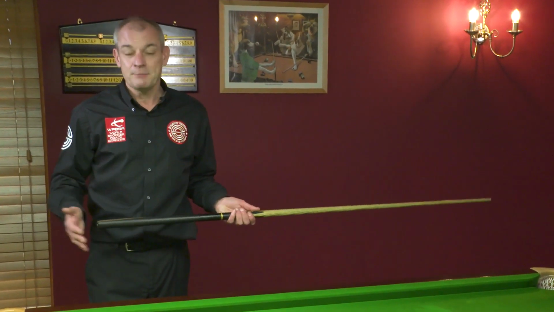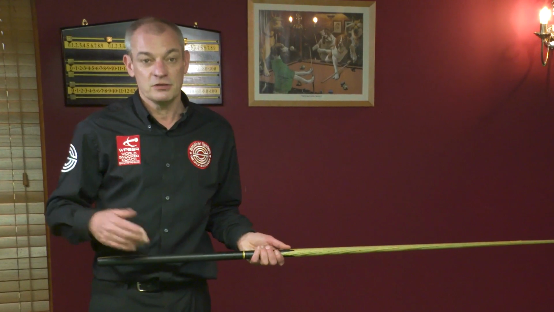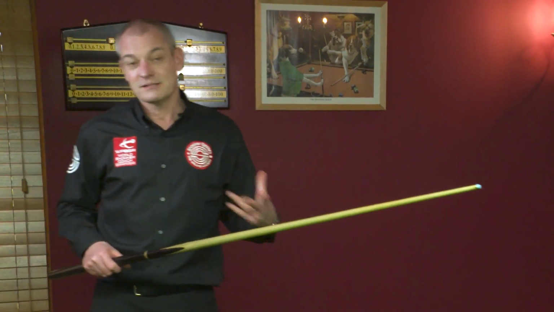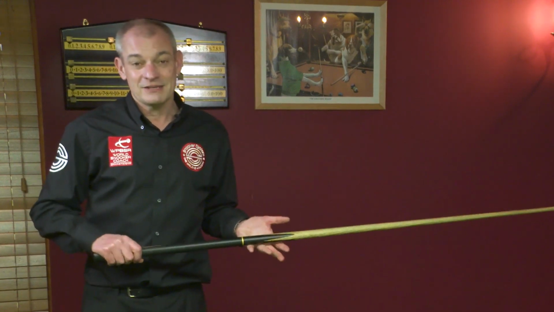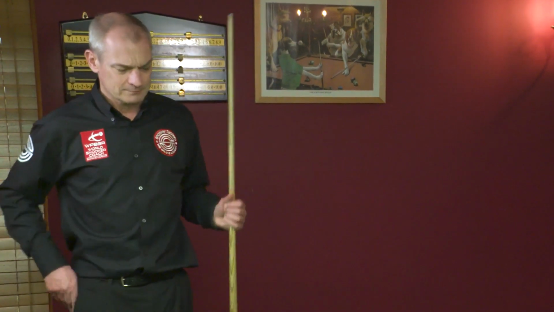Well, it's a debate that rages on. Some people think you should be looking at the cue ball. Others say you should be looking at the object ball. What do we say at the Snooker System? Well, let's go through it.